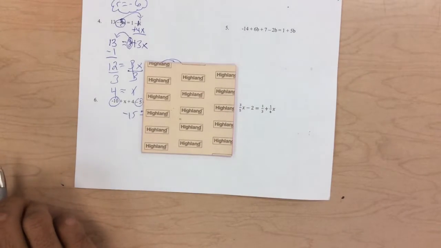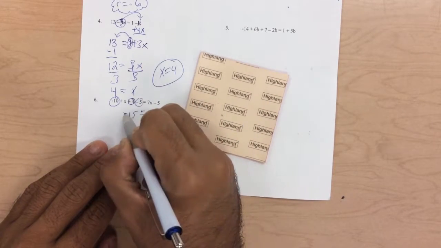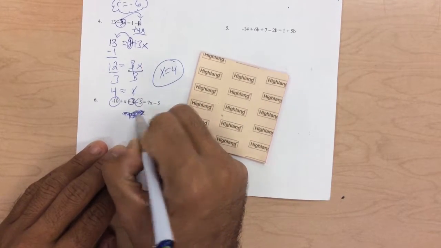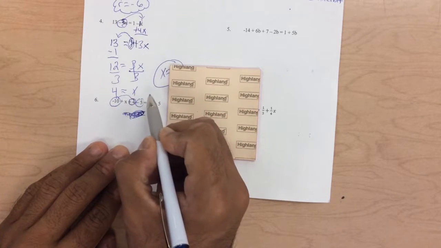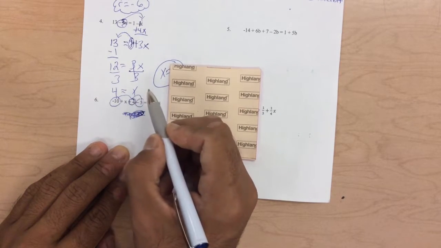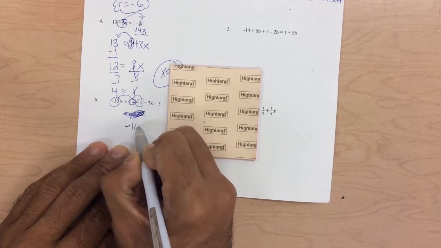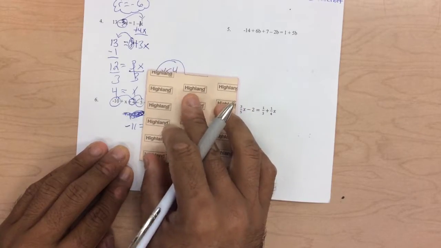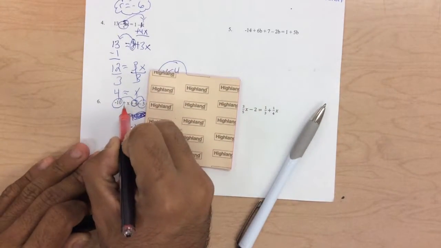Now, I have also a positive 4. I didn't even see that. So let's go ahead and combine those three numbers together. Negative 10 plus 4 plus negative 5 should give me negative 11. Okay. Now, as for the x, there's nothing I can do with the x except bring it down.